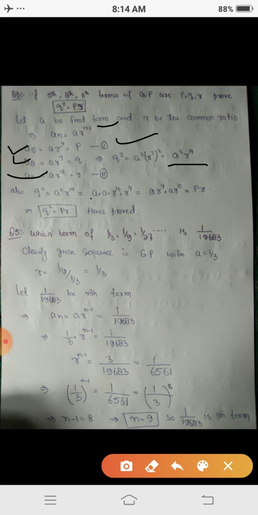Now this a square can be written as a into a, and r^14 can be written as r^4 into r^10, because bases are same, powers should be added, which implies that arranging this, because multiplication is commutative, it is a r^4 into a r raised power 10. That is, a r^4 is p from first and a r^10 is r from second, which implies that q square equals p r.